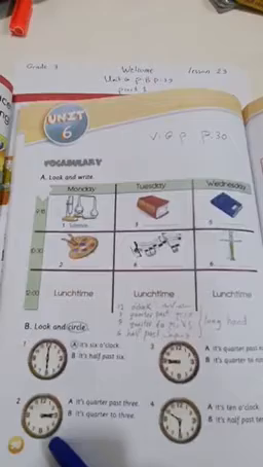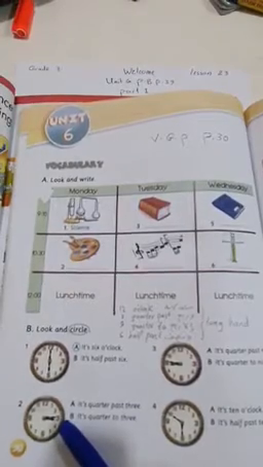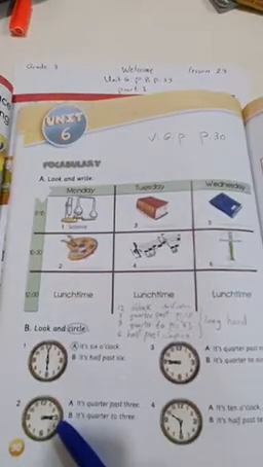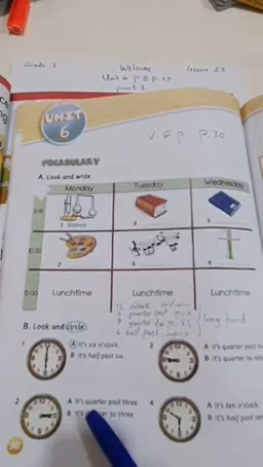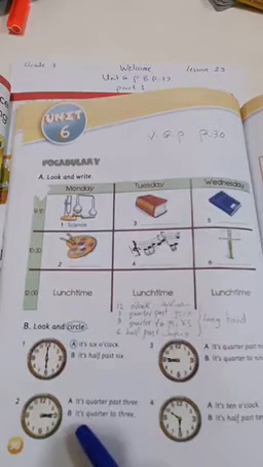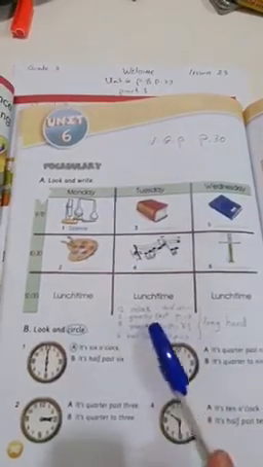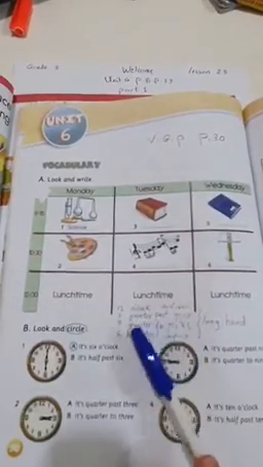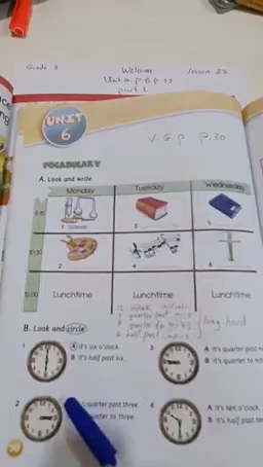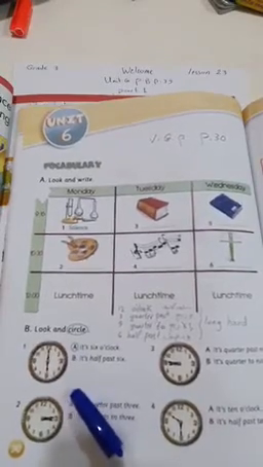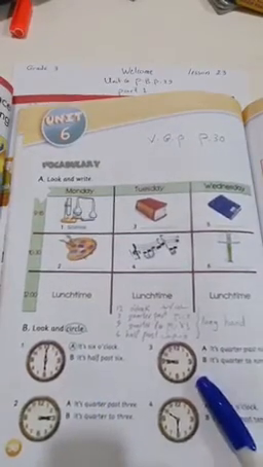Number 2. Both of them on 3. اثنينهم 3. شو حنقول? We have two choices. Quarter past 3 or quarter to 3. Now if the long hand was in 3, what do we say? Quarter past. So the correct answer is A.